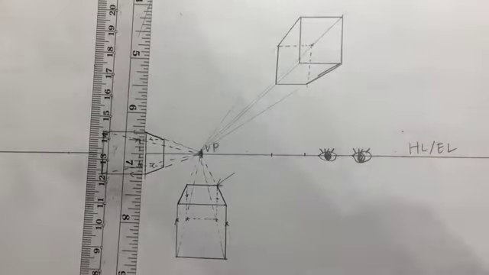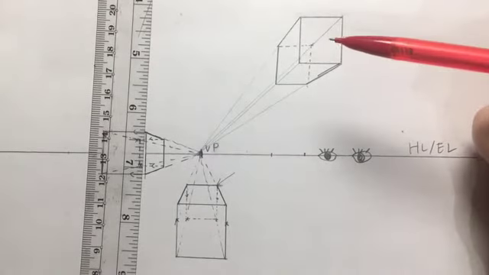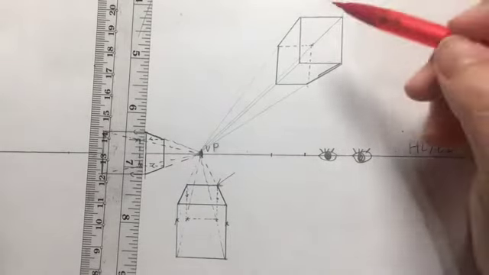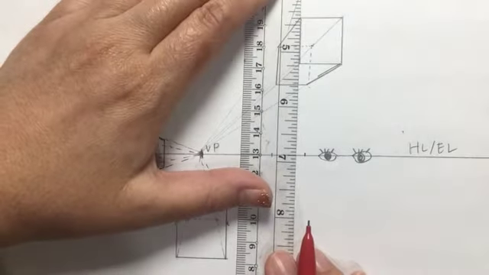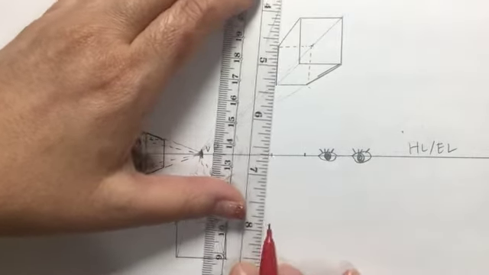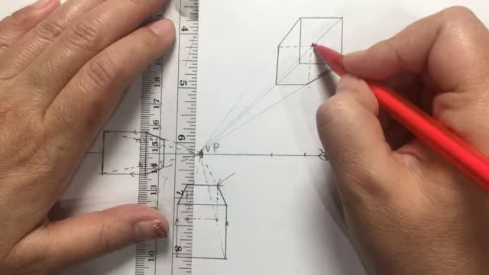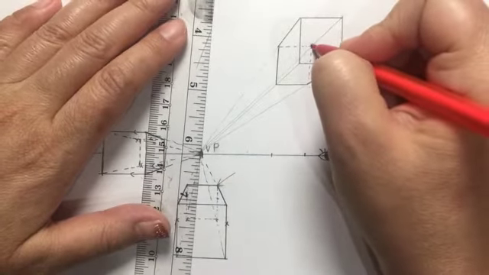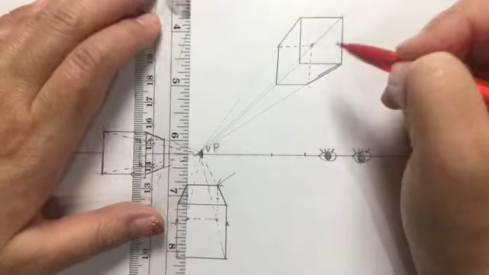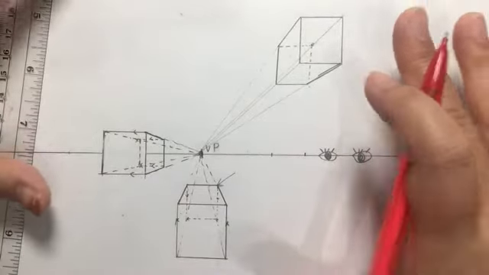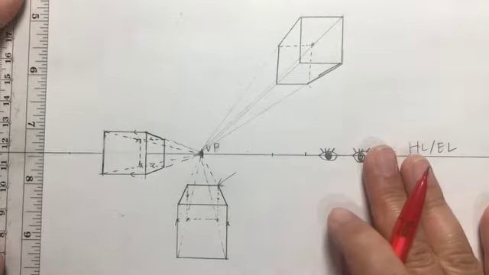Sometimes if your pencil is too round, or if the parallel lines are not quite parallel, then you start to see these discrepancies, and the lines that are supposed to intersect at a certain point don't. So try to draw very slowly and accurately.